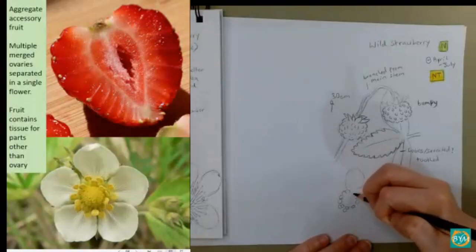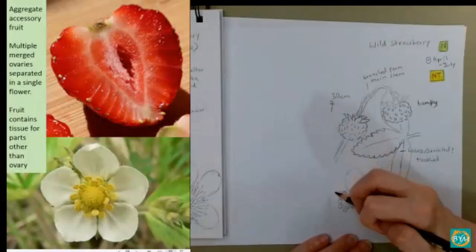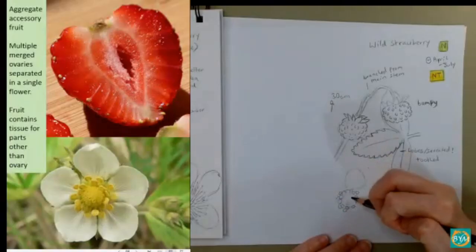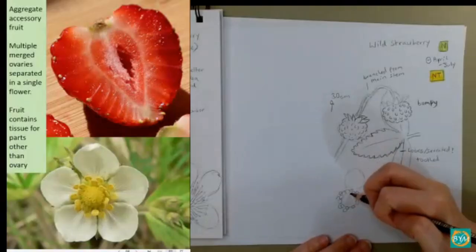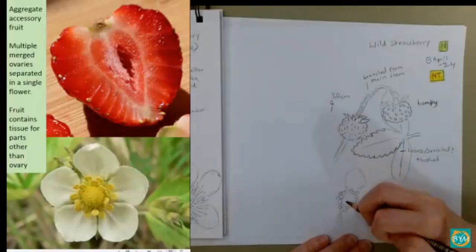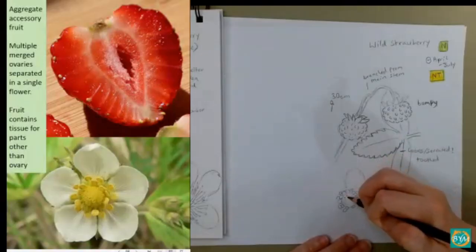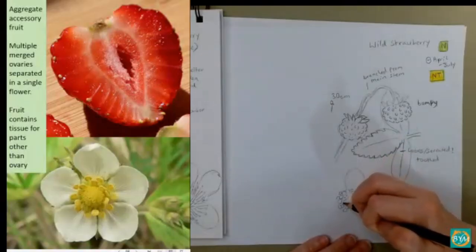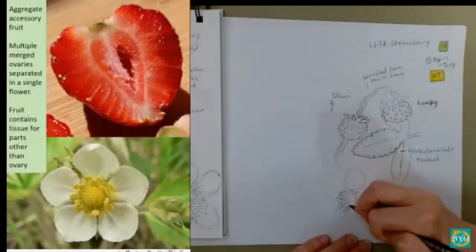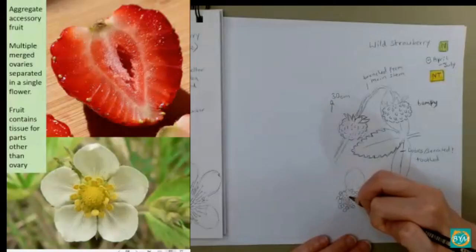So what are you seeing with this flower? Well, hopefully you're looking at this center part and noticing how it sort of domes upwards. So underneath all of these tiny little pistils is the receptacle.